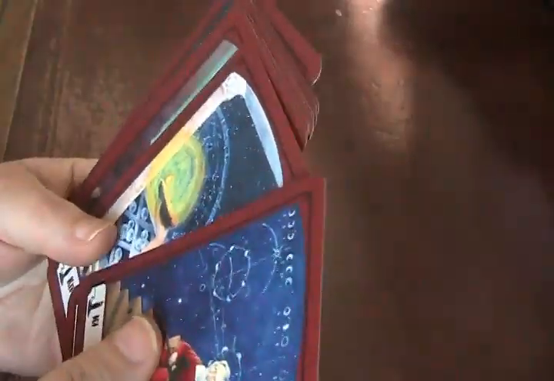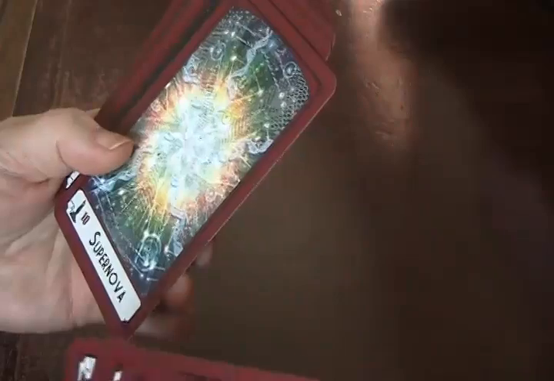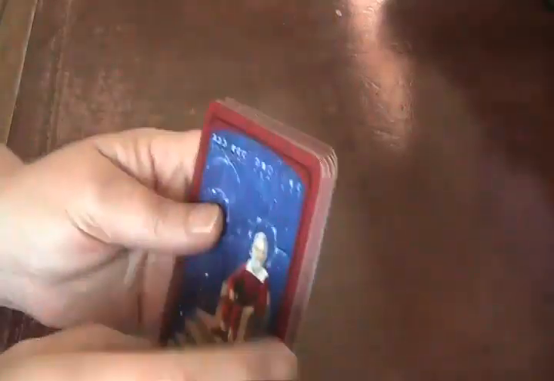Okay. Not each one has a constellation. Supernova doesn't, that I can tell, but 9 does. That's so cool.